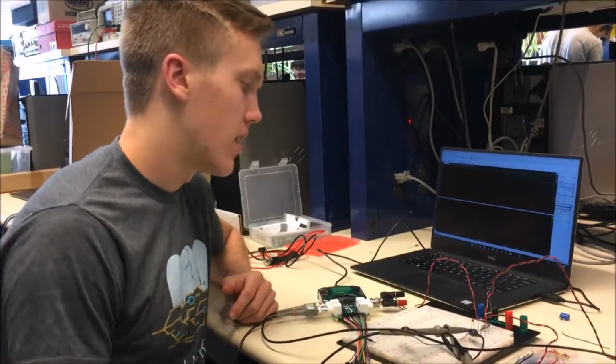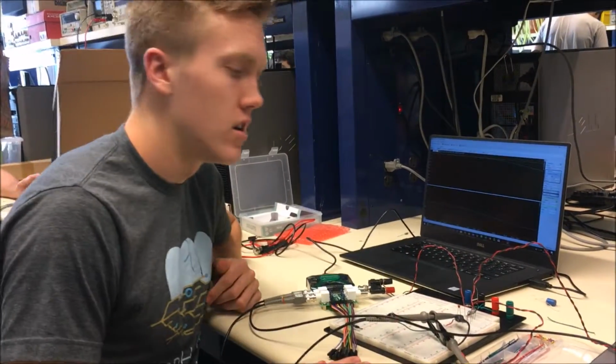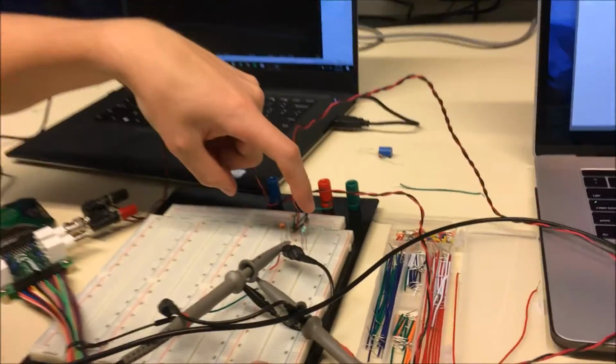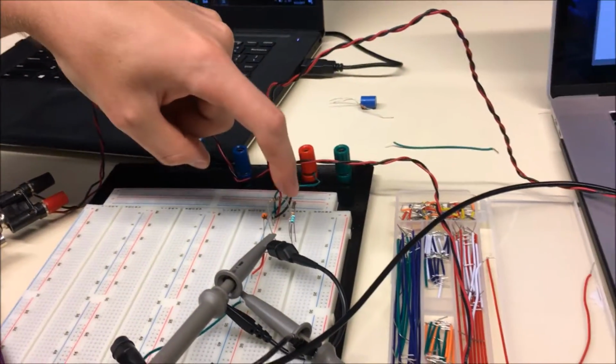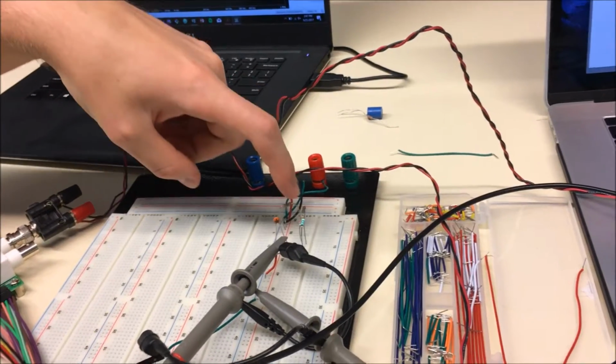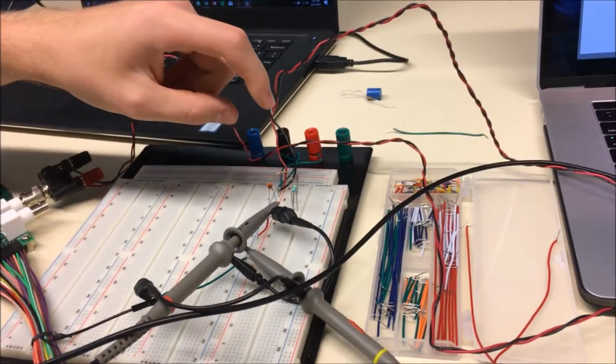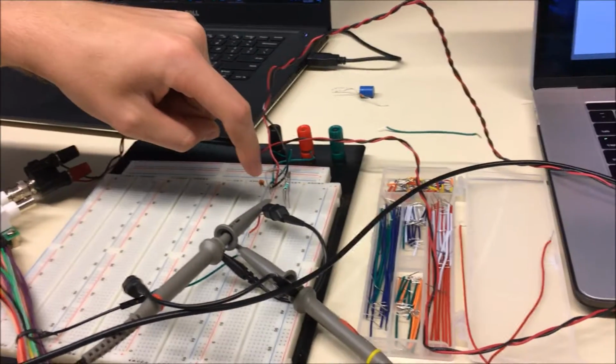Alright, I'm Gavin. This is the low pass filter circuit. So here we have resistors, and they're in series because we had to make an equivalent resistance of 1.5 kilo ohms. But these are together 1.5 kilo ohms. And then here we have a capacitor.